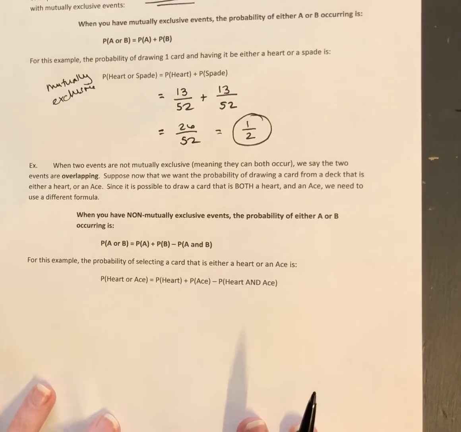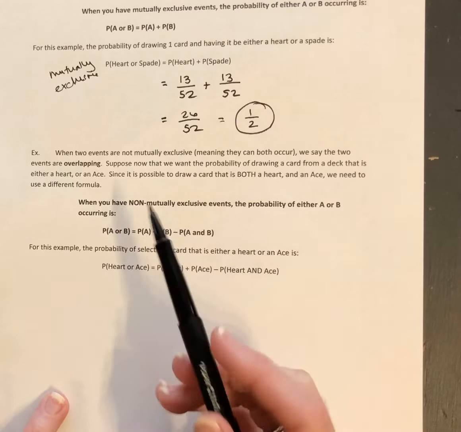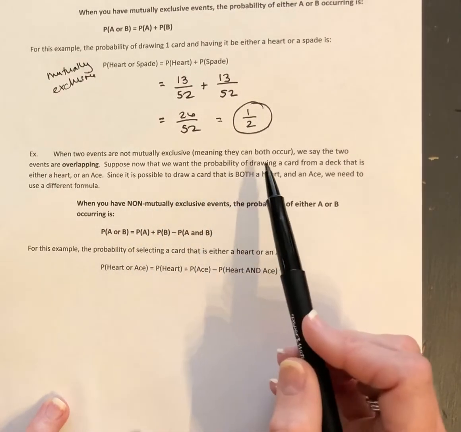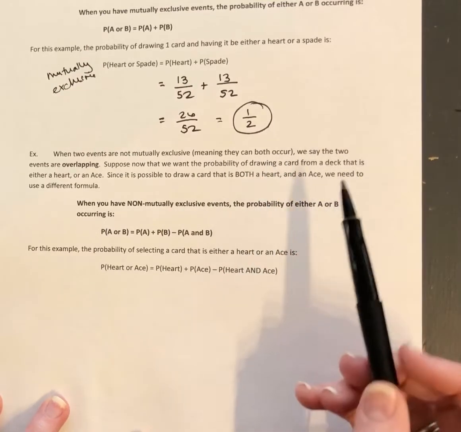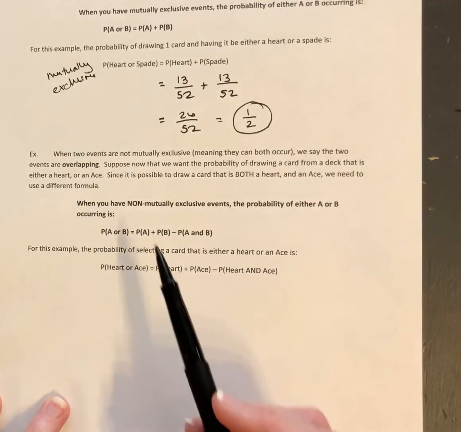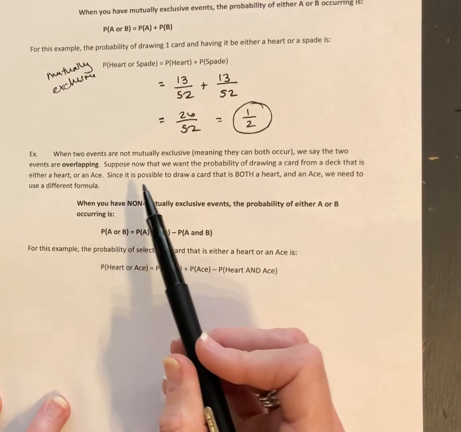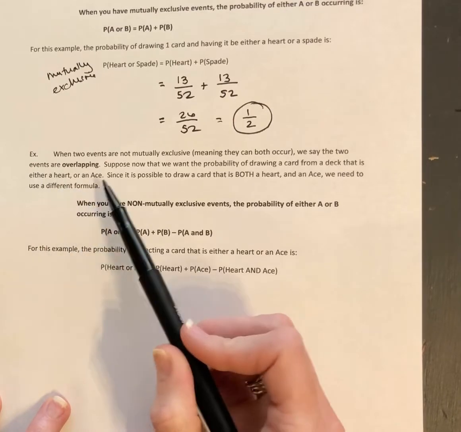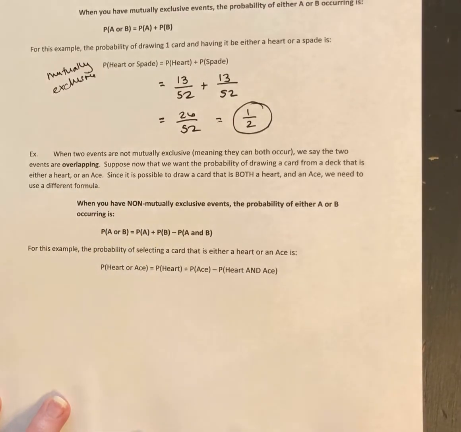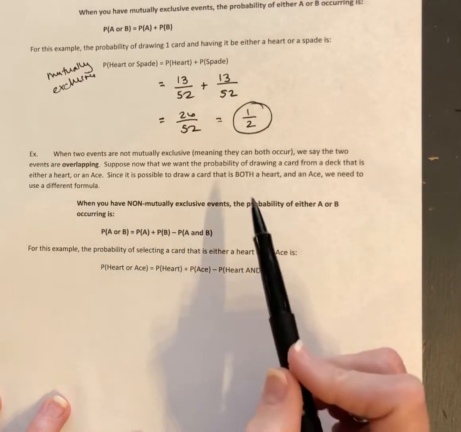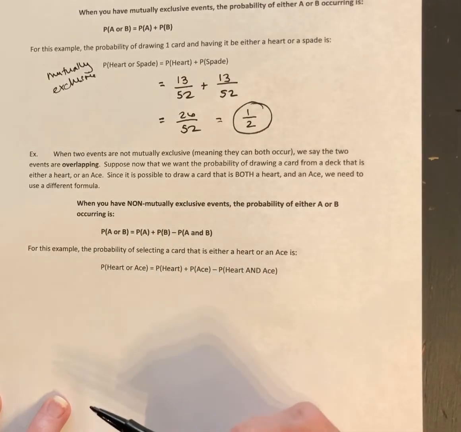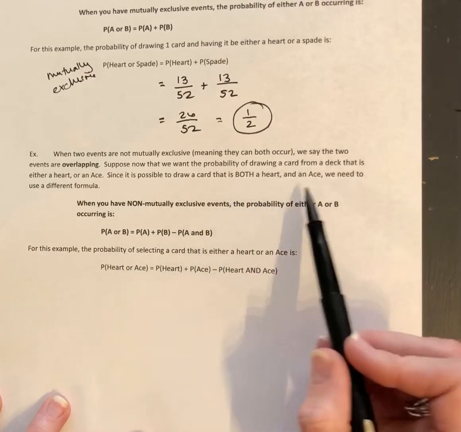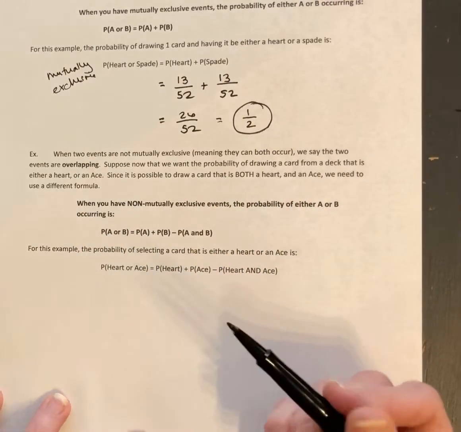What I want us to do next is an example of when we have two events that are not mutually exclusive, meaning that they can both occur. So we've got some overlap. What we're going to look at this time is drawing a card from a deck that's either a heart or an ace. This was our alternate situation where we had events that were not mutually exclusive. Since it's possible to draw a card that is both a heart and an ace, we need to use a different formula.